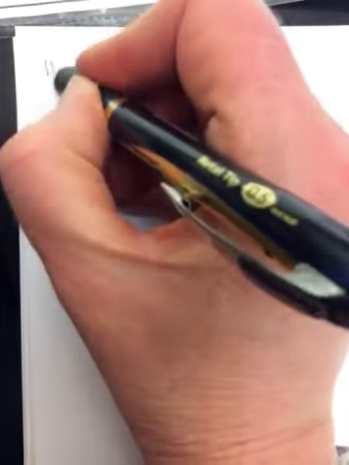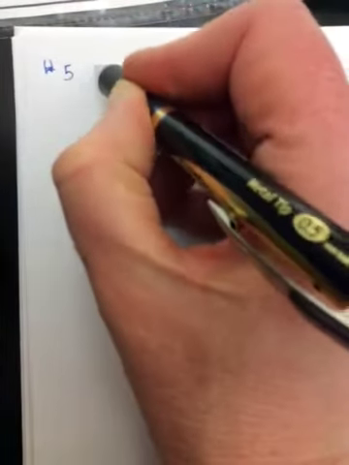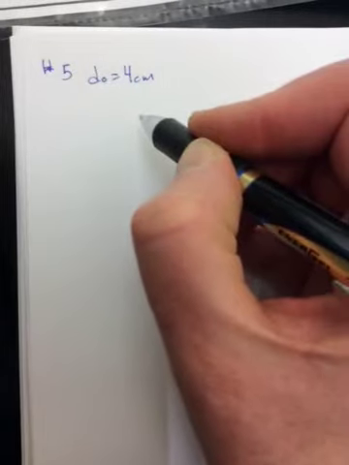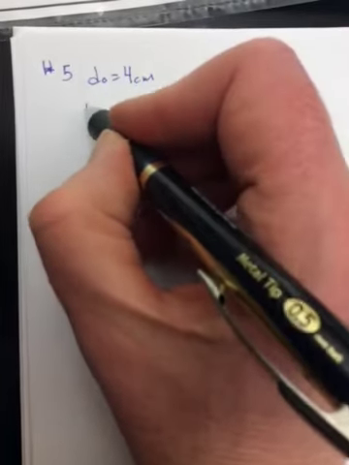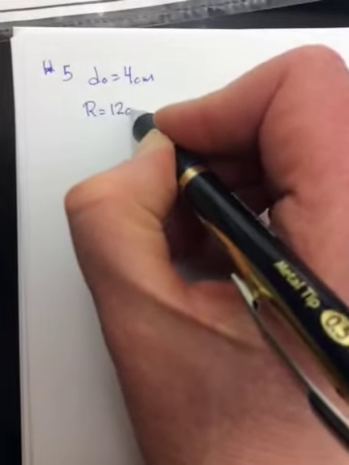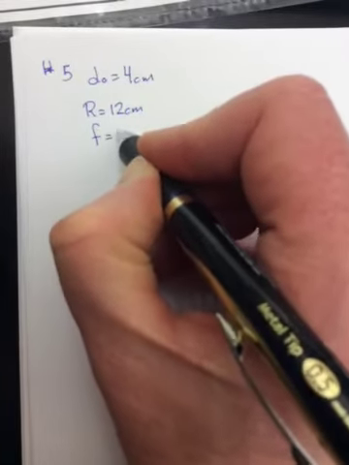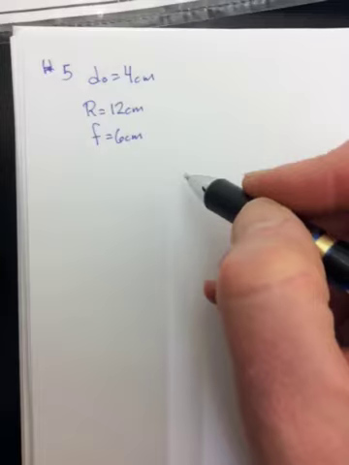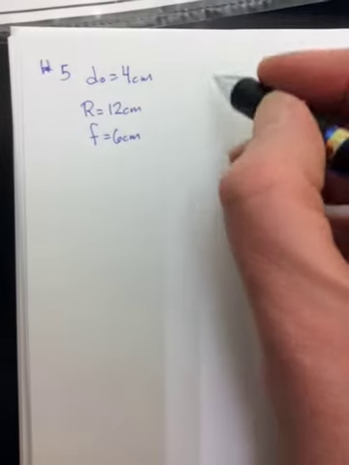An object is 4 centimeters in front of a concave mirror. So DO is 4 centimeters. Having a 12 centimeter radius. So radius is 12 centimeters, which means F is 6 centimeters. Locate the image using the mirror equation and a ray diagram.